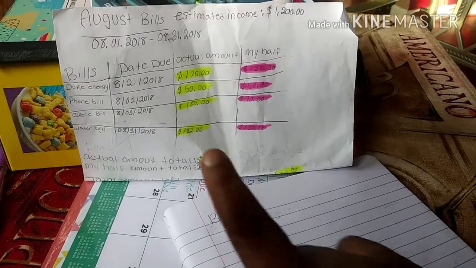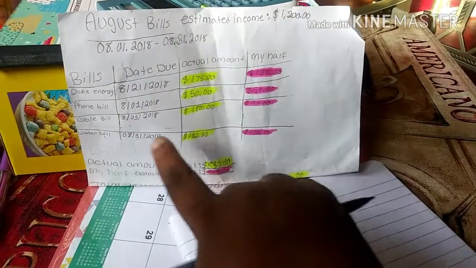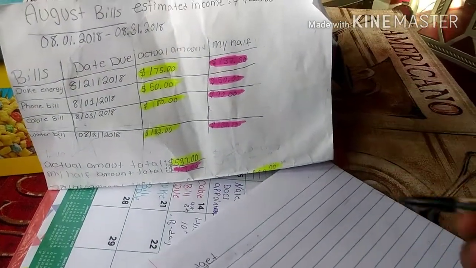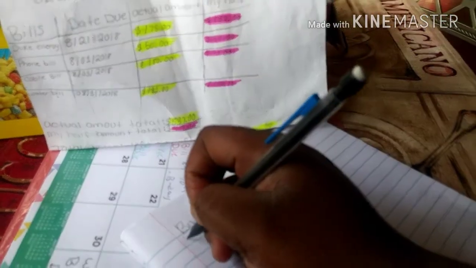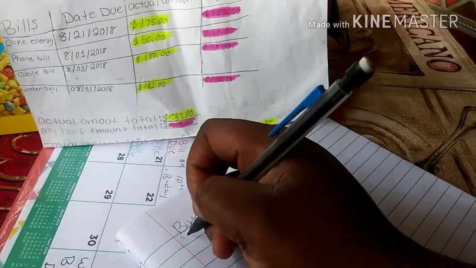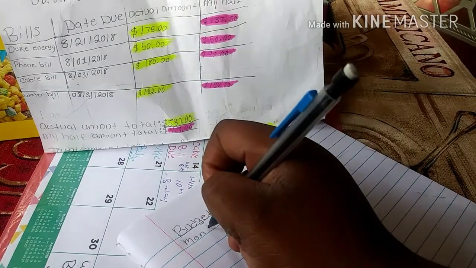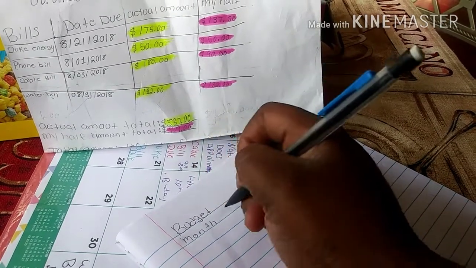So now I am just going to take this, let me focus my camera first, y'all. I'm going to take everything that's on this piece of paper and put it in my notebook. I am going to write August bills first because you guys gotta pay these bills. So this is for the month.